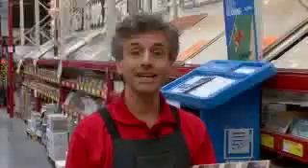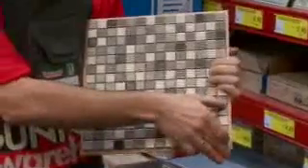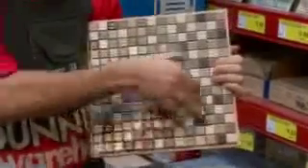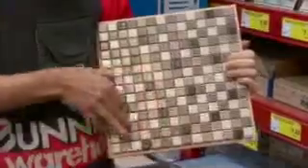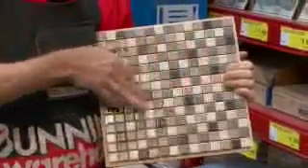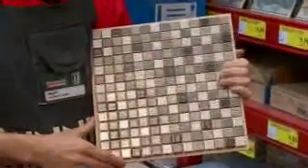And just a little handy hint, you can grab a mosaic sheet and actually with a sharp knife cut those into about 4 or 5 pieces and create out of the one sheet about 4 or 5 borders. And they're the basics when it comes to choosing wall and floor tiles.